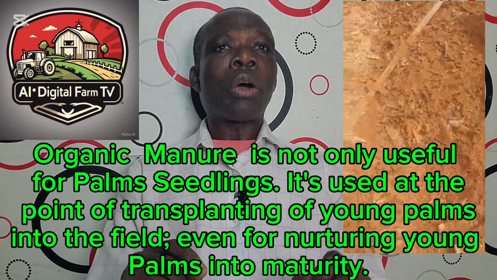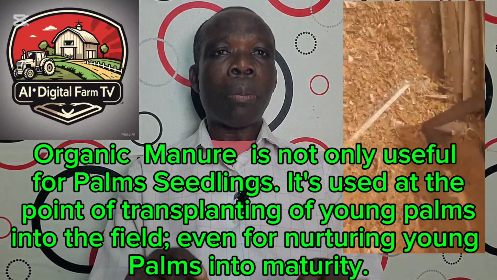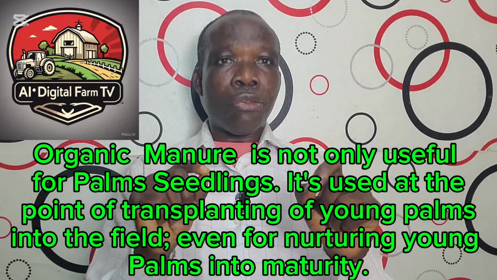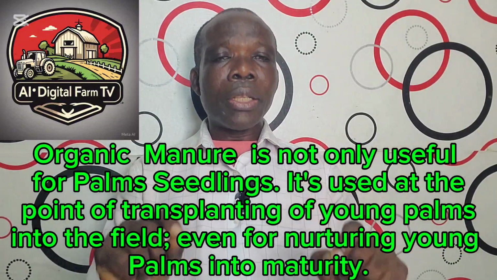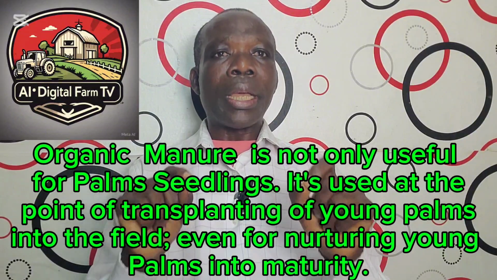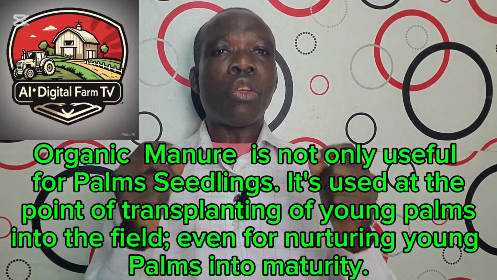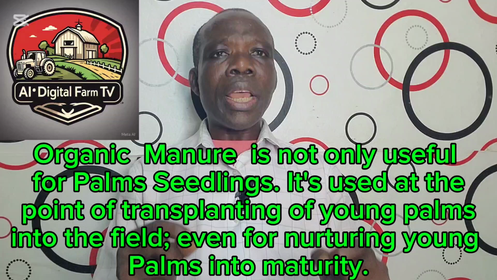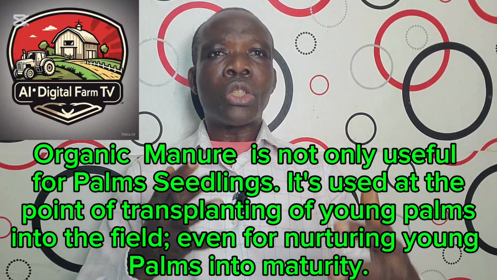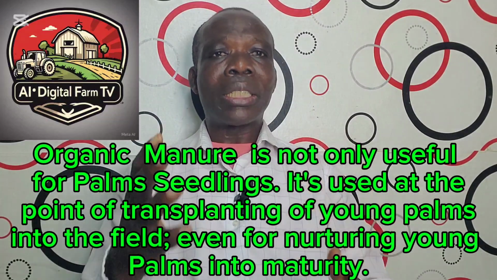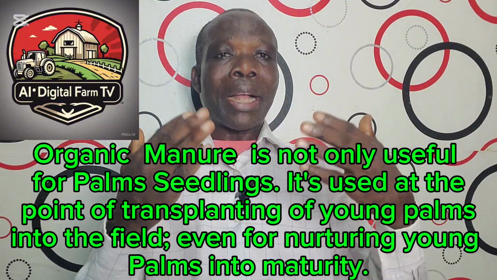At the point of transplanting from the nursery into the field proper, this organic manure is always very handy, very useful, even for nurturing young palm trees already transplanted to maturity. Organic manure is very essential.